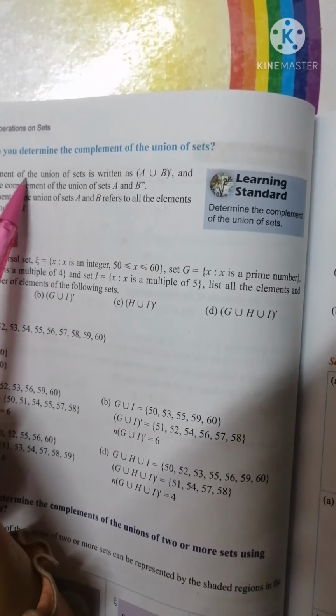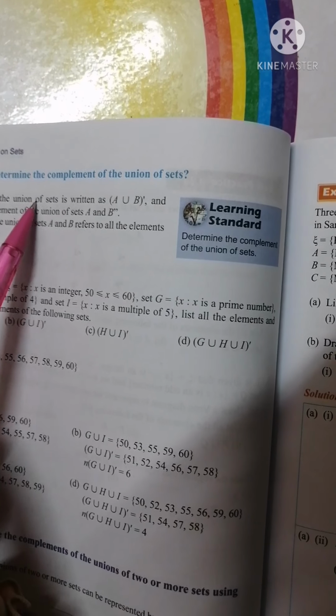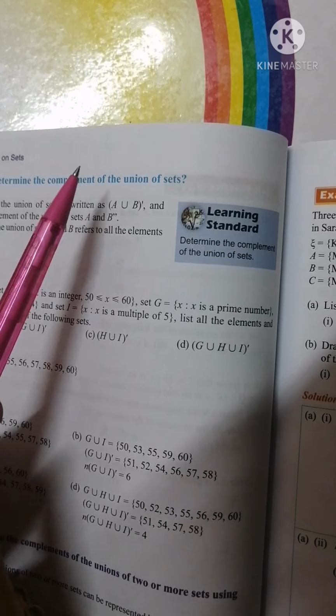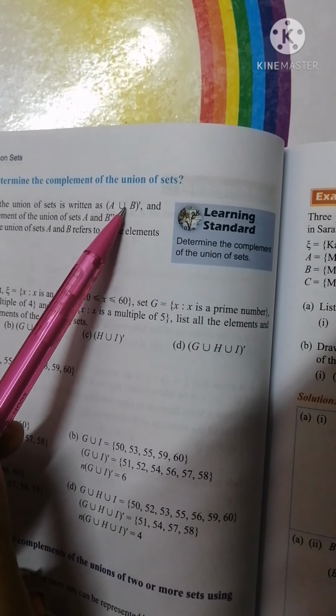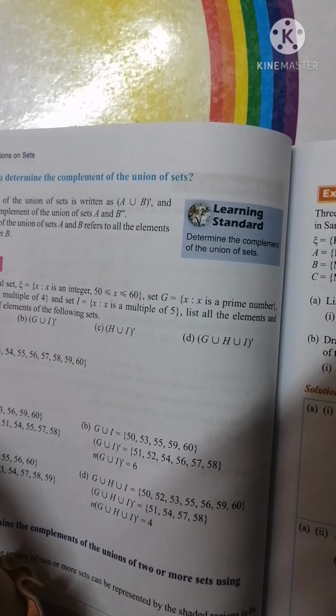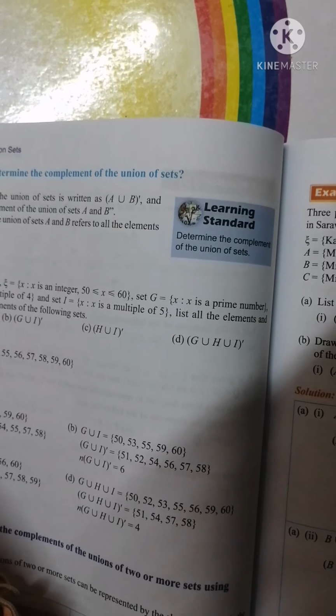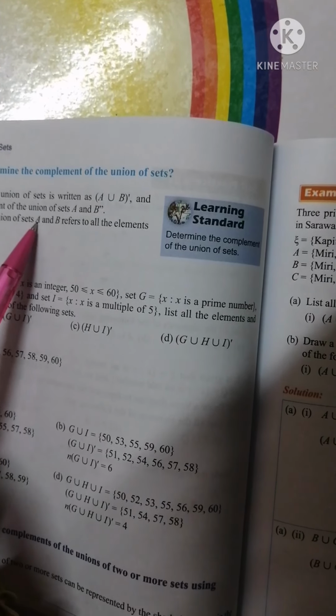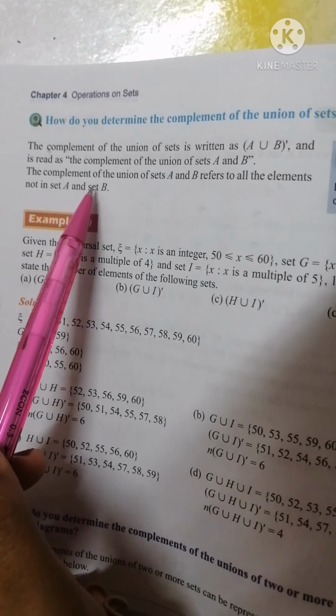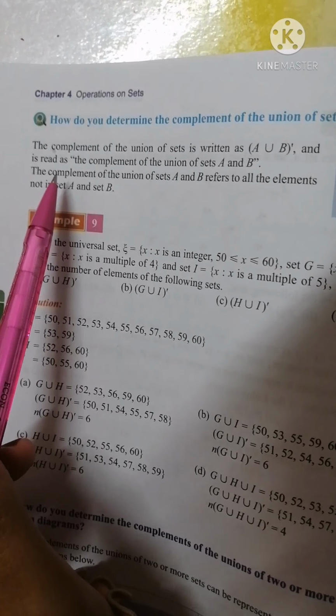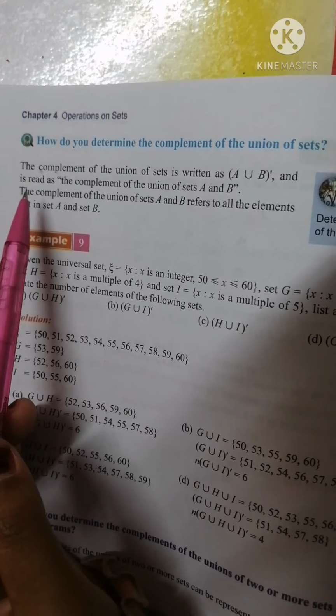The complement of the union of set is written as (A union B)' and is read as the complement of the union of set A and B. So the complement of the union of set A and B refer to all the elements not in set A and set B. Okay, once again, I repeat the explanation here.